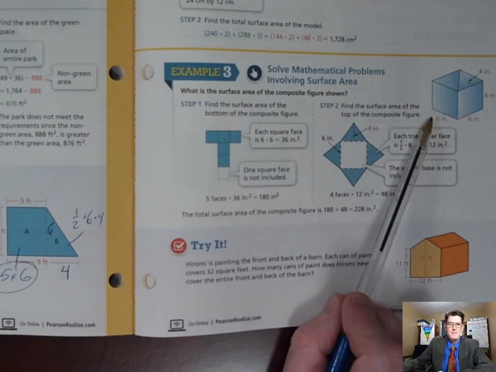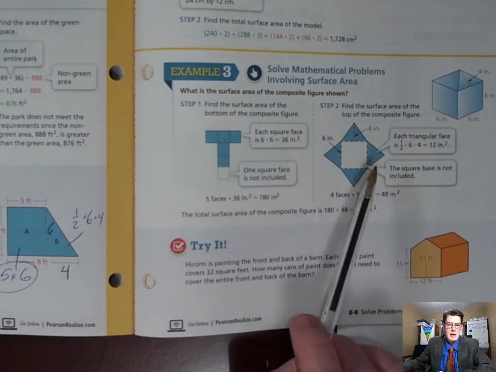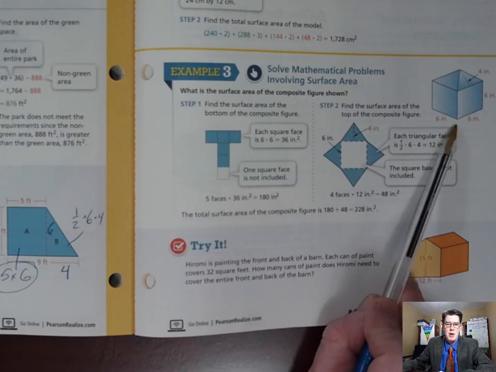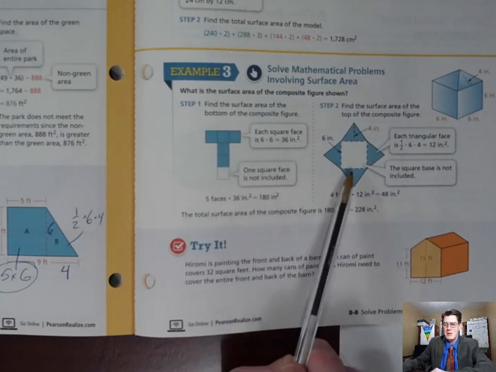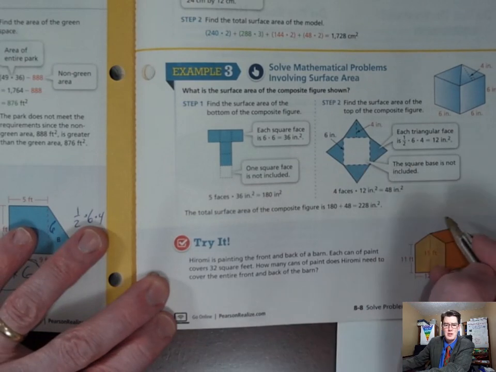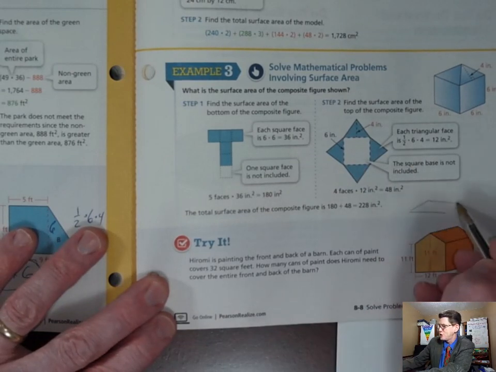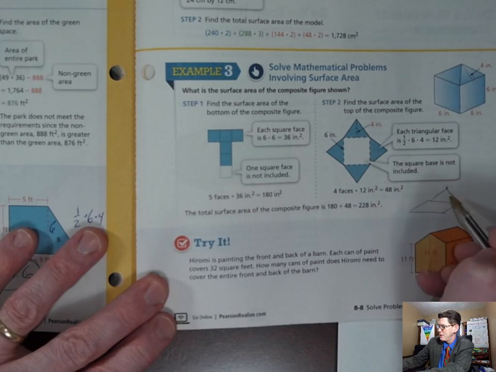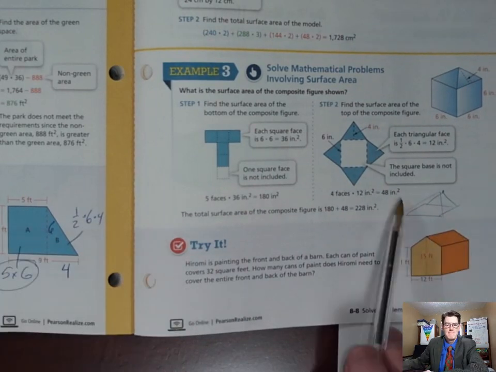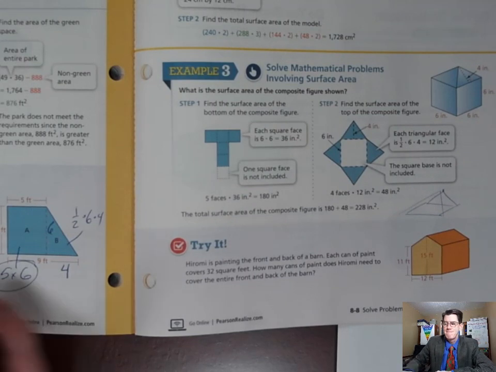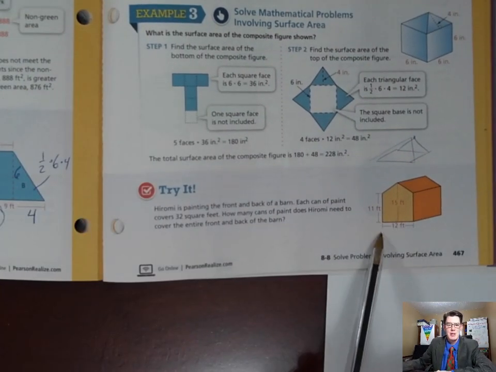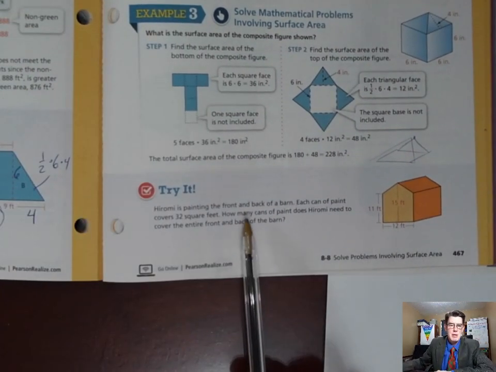Okay, right here, this one is if you open up this box, you get this item right here. And this composite figure, the reason they've shown you this one is because it's like a square pyramid opened up. And so you'd open up that square pyramid. So on this try it, for example, you want to paint the front and the back.